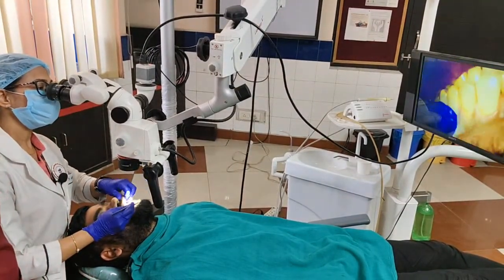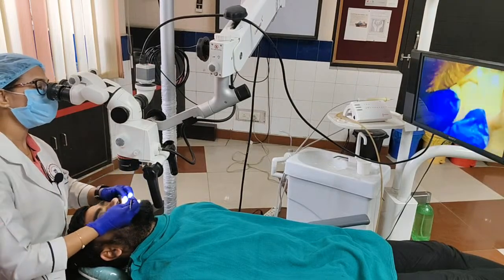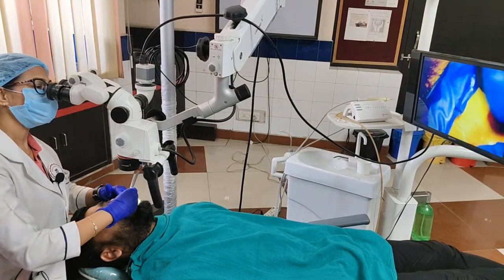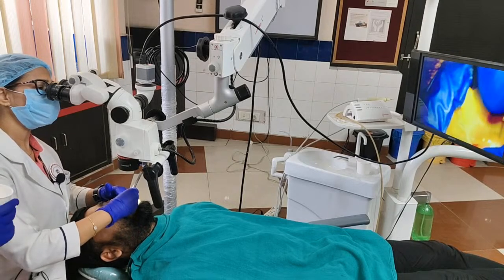Basal layer. More important is the basal layer of the epithelium. Excellent. That's situated in the basal layer of the epithelium.